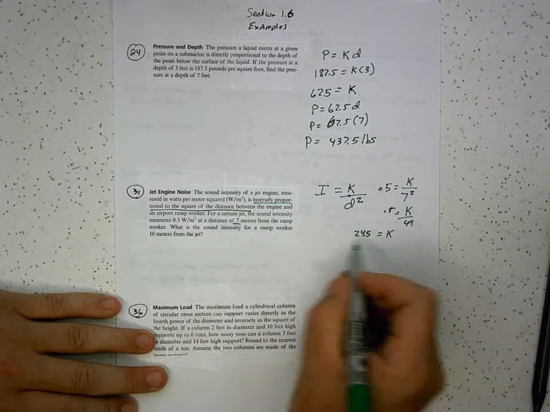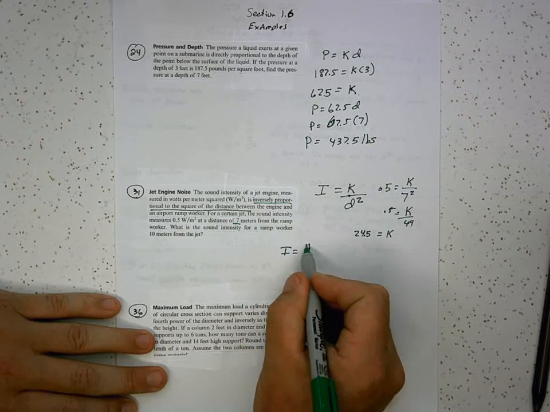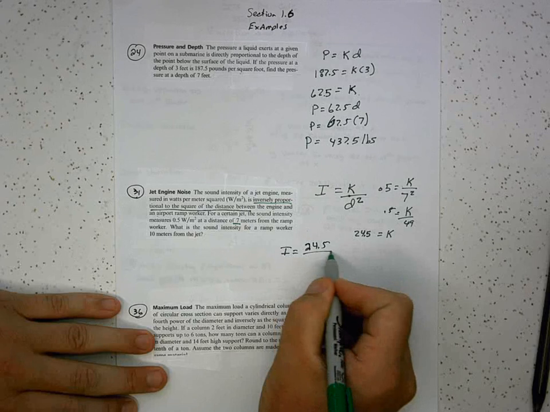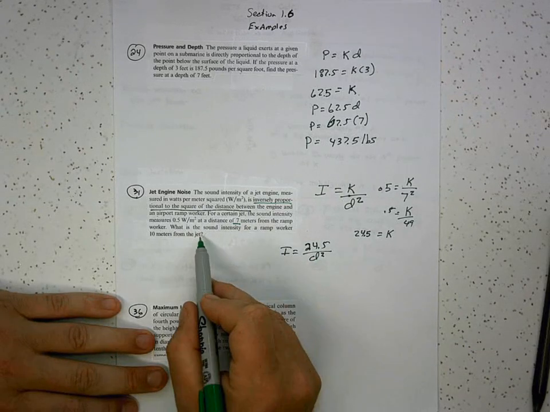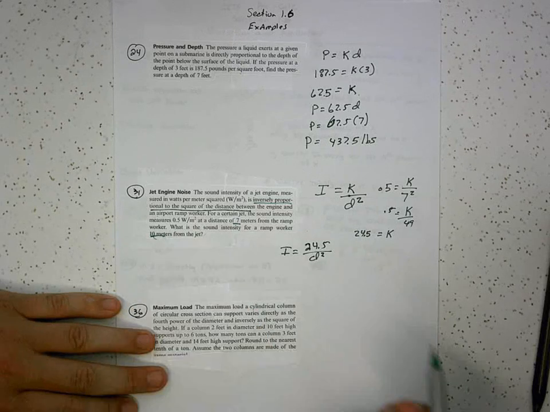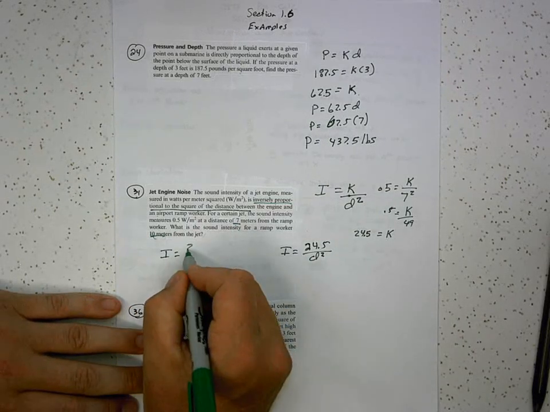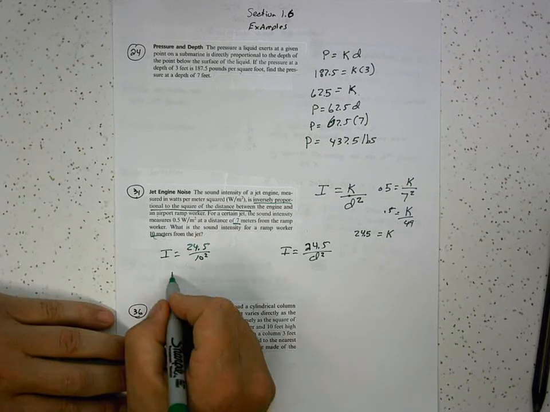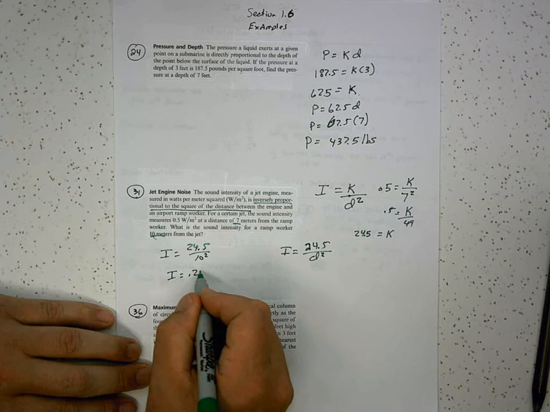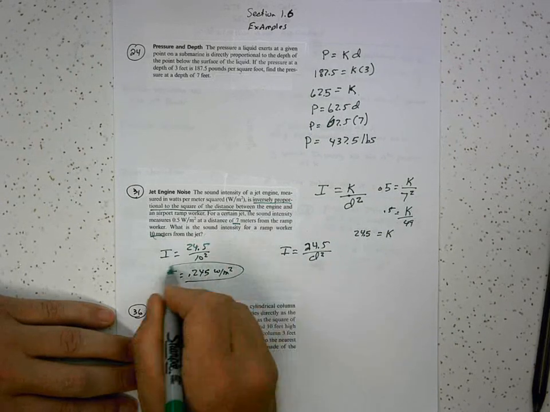So there's my general equation. I'm going to rewrite it: I equals 24.5 over d squared. And now they want to find that intensity when we're 10 meters from the jet. So I is going to equal 24.5 over 10 squared. I ends up being 0.245 watts per meter squared.